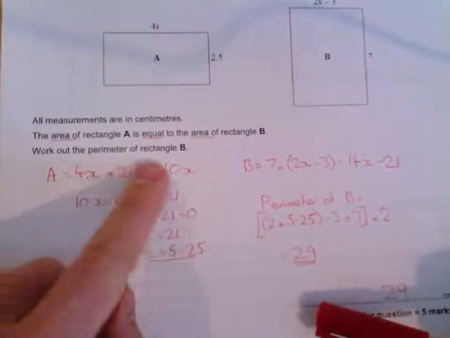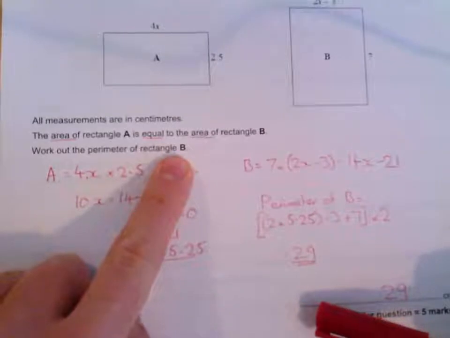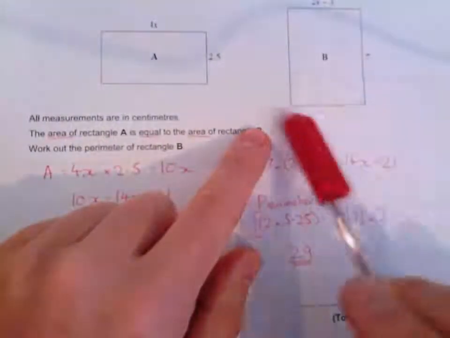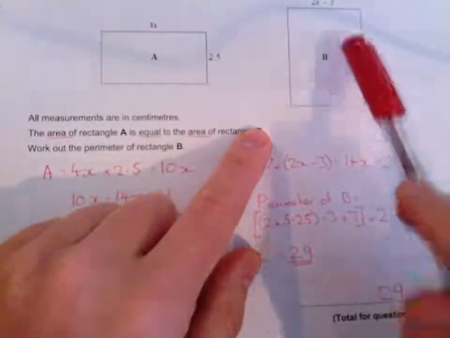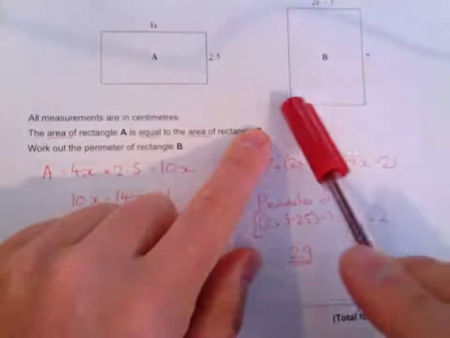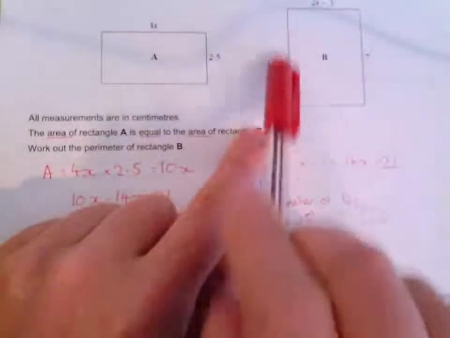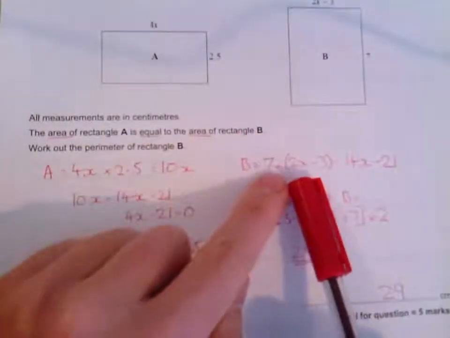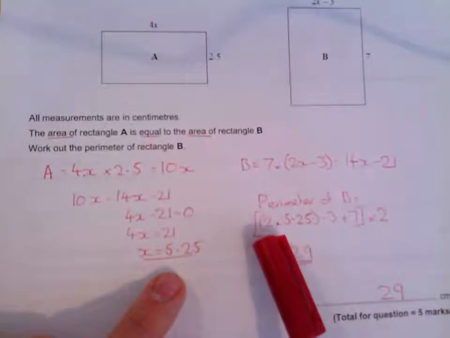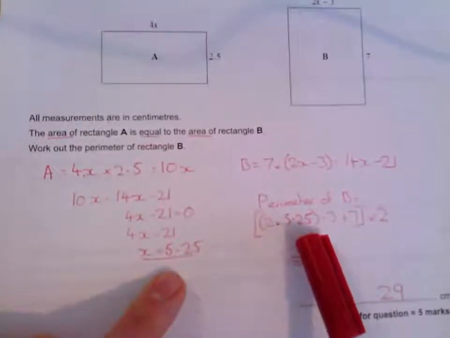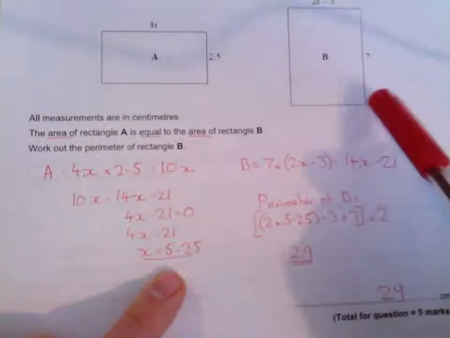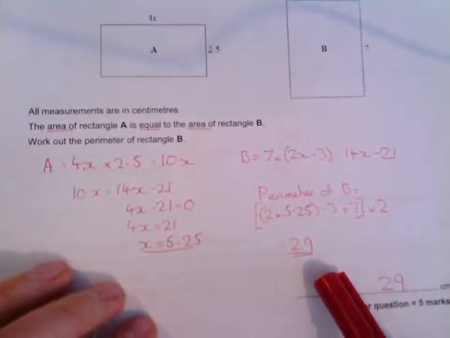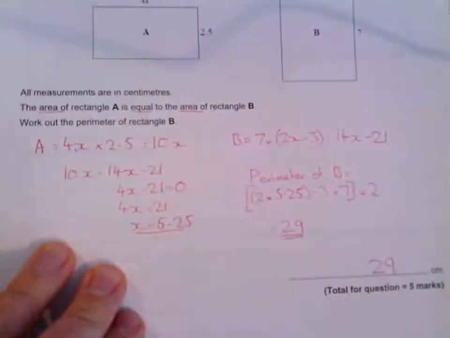The question was asking us to work out the perimeter of rectangle B. Well, that is all the way around. That'd be the same as 2x minus 3 plus 7, times by 2, because the 2x minus 3 is here and the 7 is also there as well. So if I substitute in my value of x, I've got two lots of 5.25, the 2x, subtract the 3, add the 7 for this side, and then times it by 2, put it all through, and I get an answer coming through as 29.